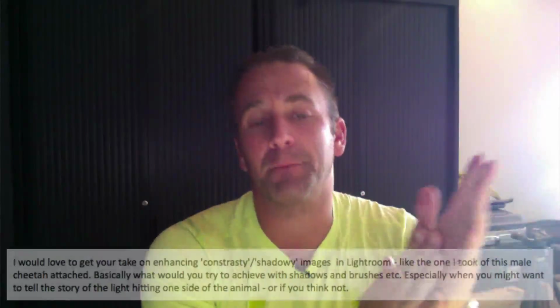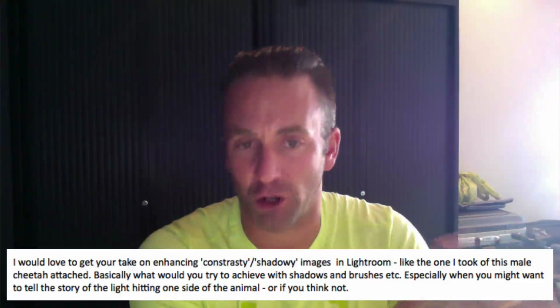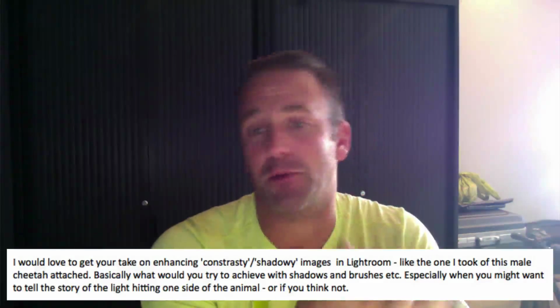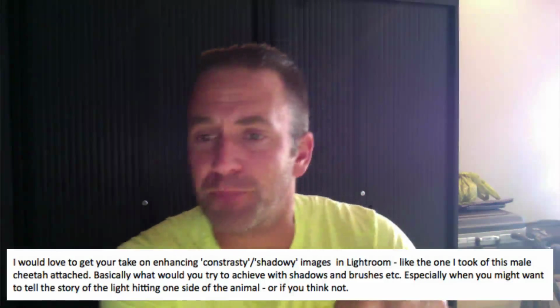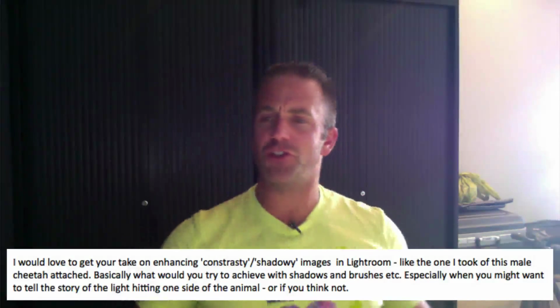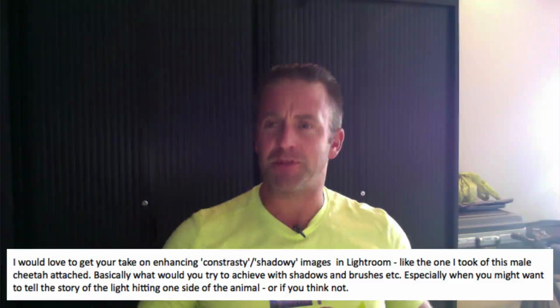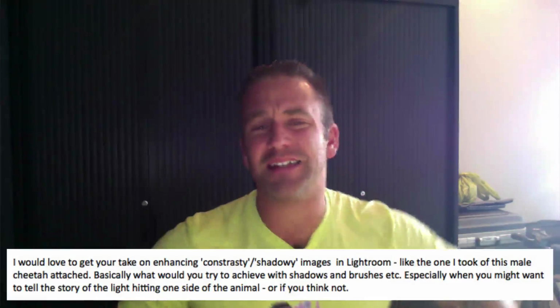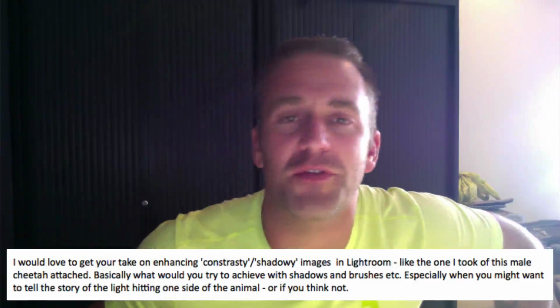Now, in Ryan's email, he asked, I'd love to get your take on enhancing contrast to images in Lightroom, like the one I took of this male cheetah. I'll show it to you guys now. Basically, what you'd like to try to achieve with shadows and brushes, especially when you might want to tell the story of the light hitting one side of the animal, or if you think not.